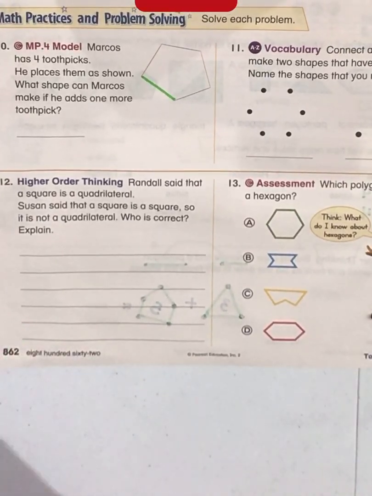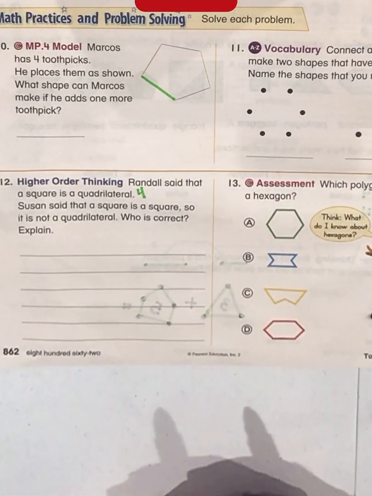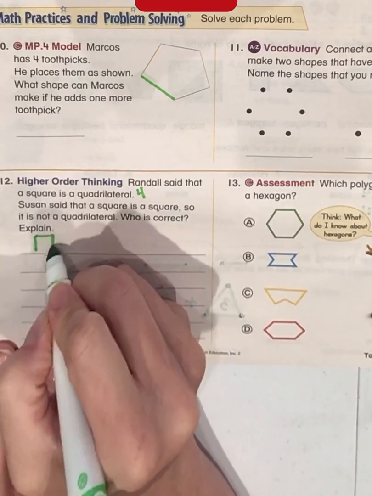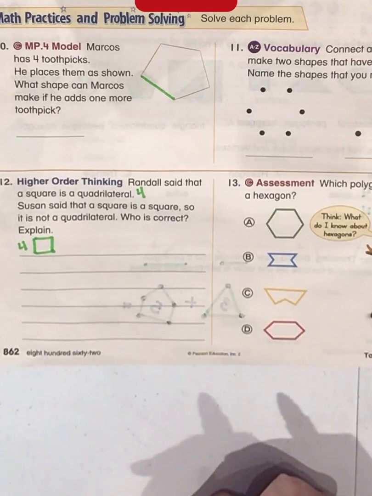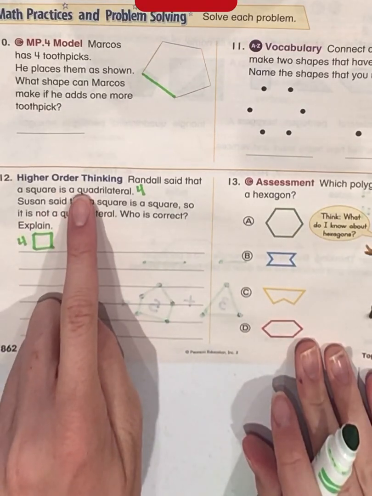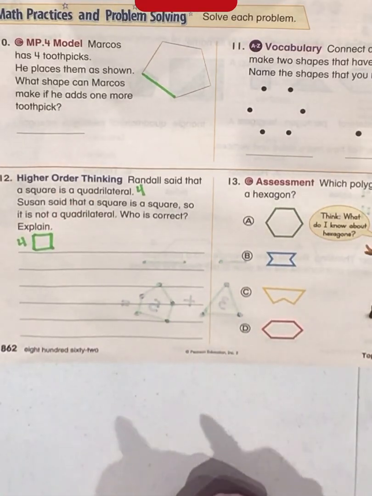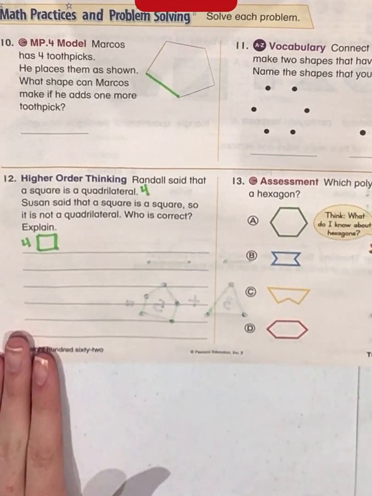Number 12 says, Randall said a square is a quadrilateral. Susan said a square is a square, so it's not a quadrilateral. Who is correct? Well, what do we know about a quadrilateral? We know that a quadrilateral has 4 sides and 4 vertices. And I know that if I draw a square, it looks like it has 4 sides and 4 vertices. So could a square also be called a quadrilateral since it has 4 sides and 4 vertices? Yes. So a square is just an example of a quadrilateral.